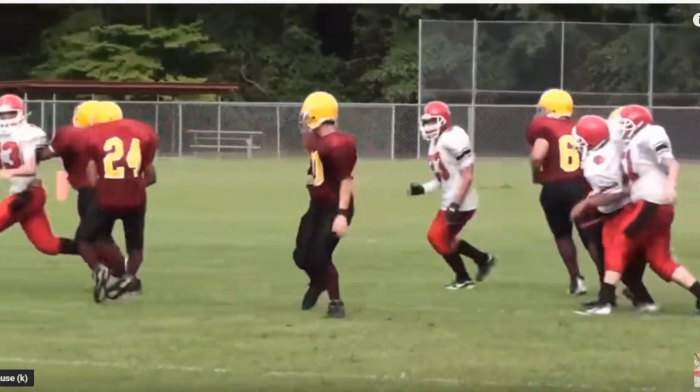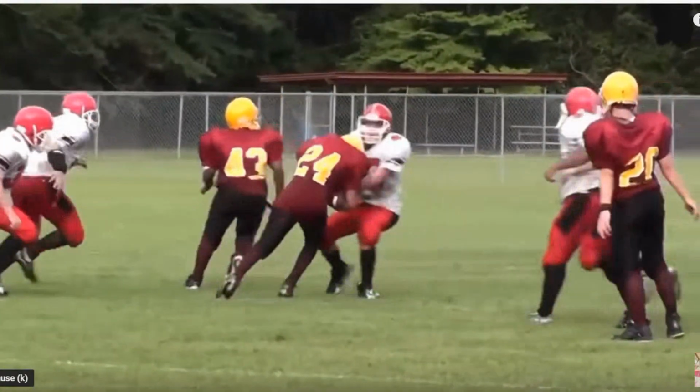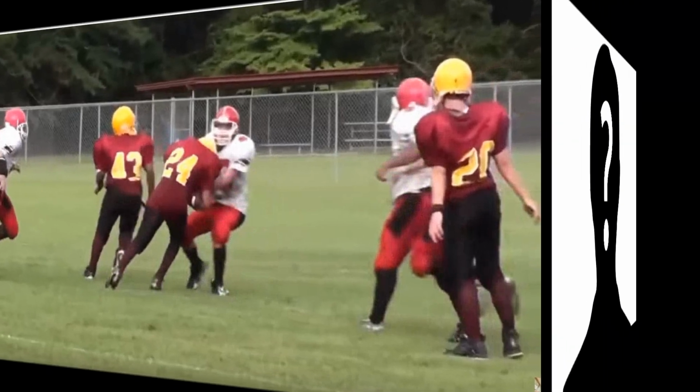As you can see here, the running back takes the ball and he just delivers a punishing blow with his helmet right into the chest of this player. This is dangerous not only for the player being hit, but also for the player delivering the blow, because a serious spinal cord injury could occur. This would be a penalty for spearing on the offense.